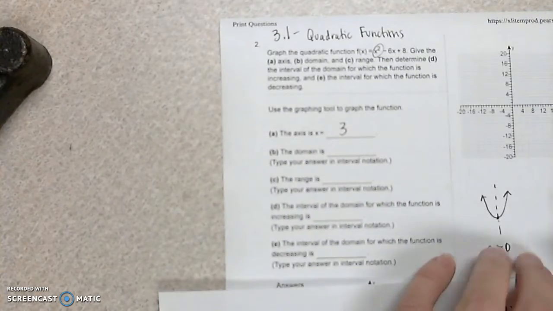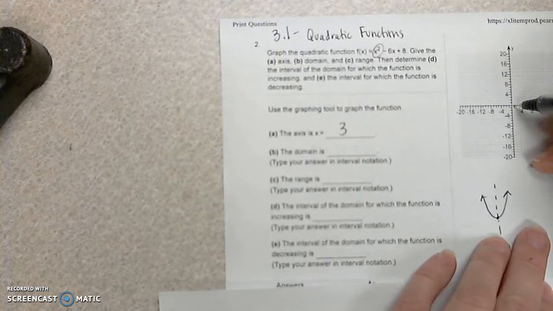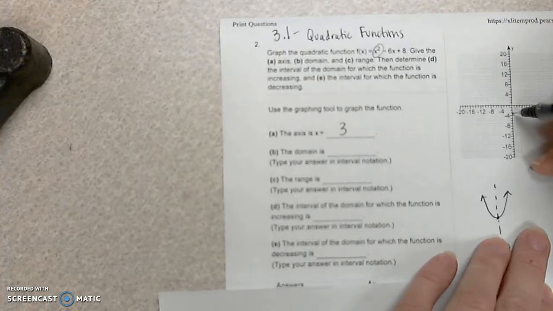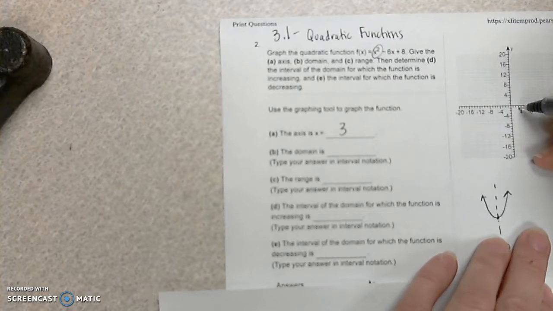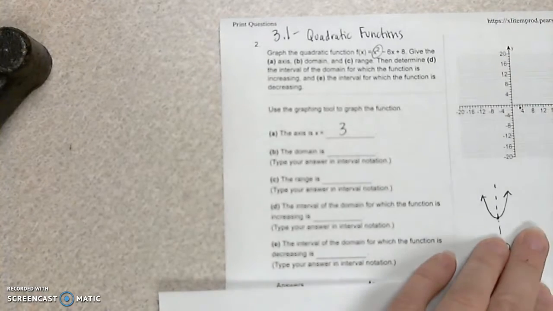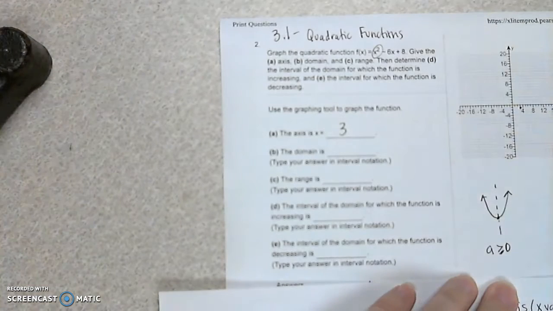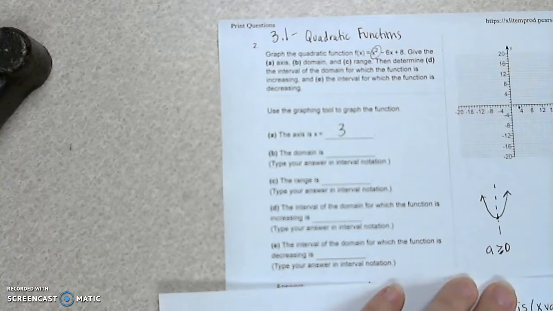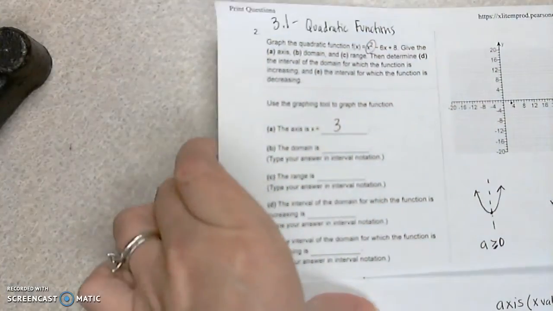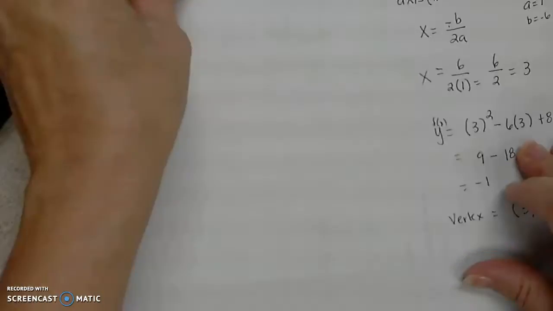So we know that our vertex is at 3, -1. 1, 2, 3, and then 3, -1. Alright, there's my vertex. And then I need 2 additional points. The good thing, remember, about parabolas is they are symmetrical.